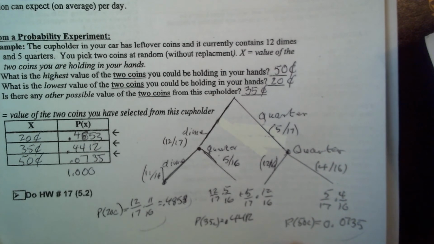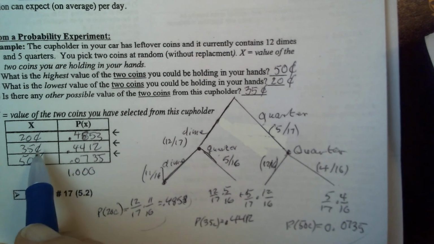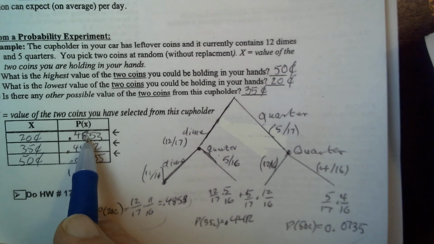So in other words, what you can say is that the expected value would be the multiplication of the random variable times its probability.